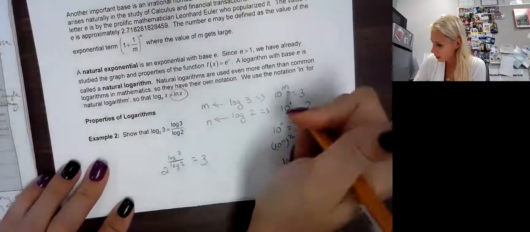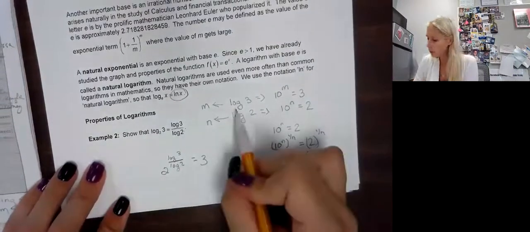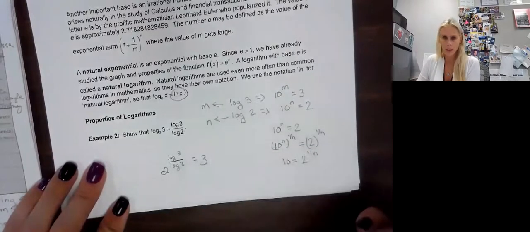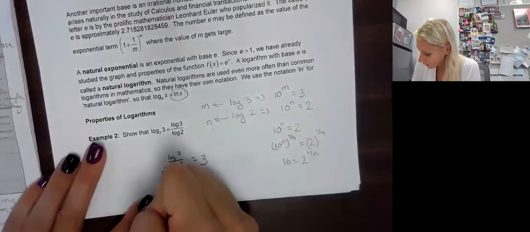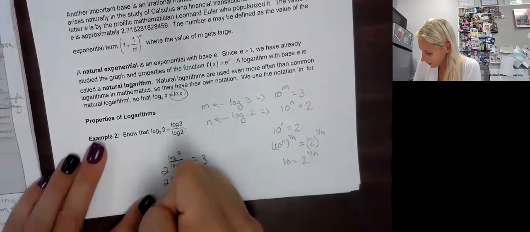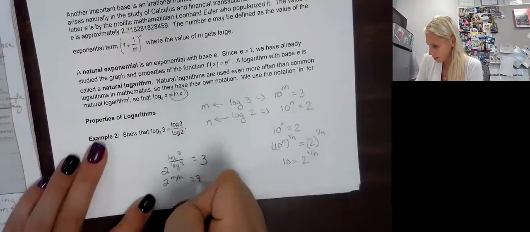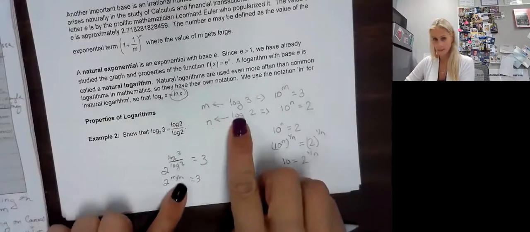And that's how I converted it into exponential form. So log 3 was equal to m, log 2 is equal to n. Well, again, I'm going to manipulate this right here. So right now, I get 2 to the m over n equals 3, right? Because I define that as m, define that as n.